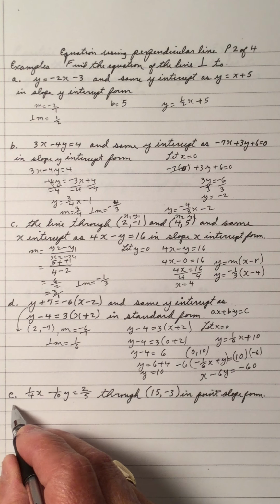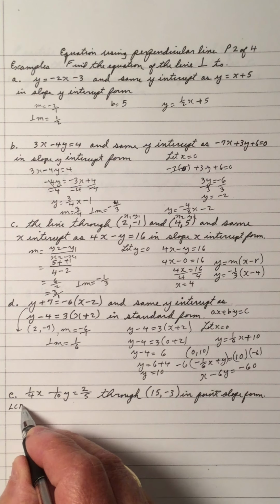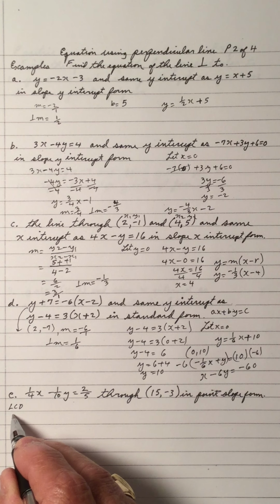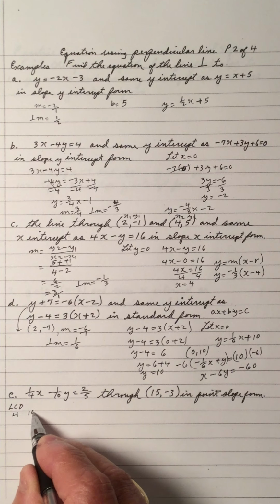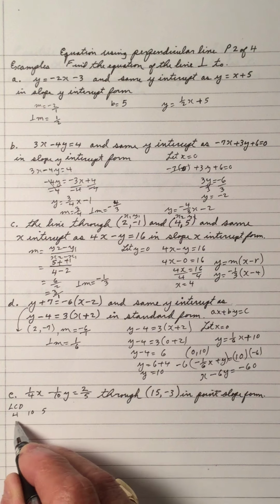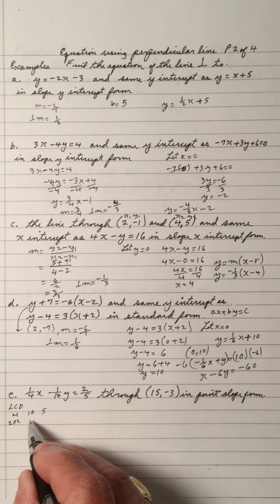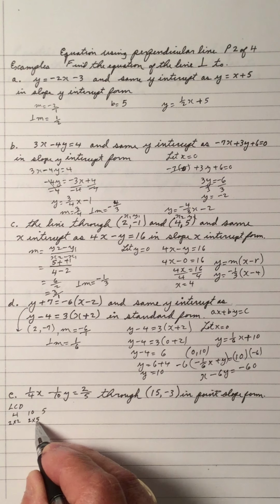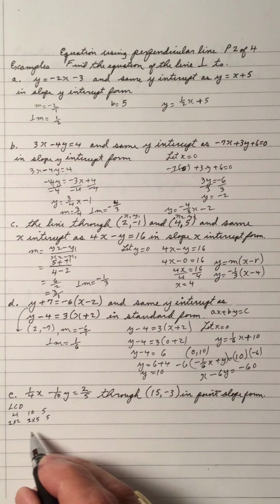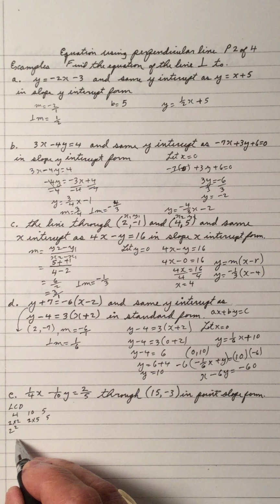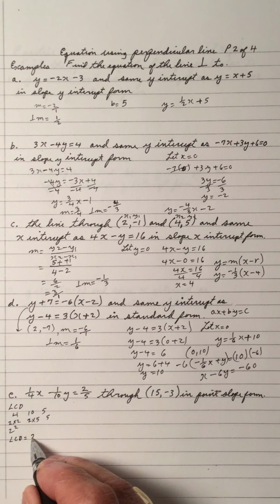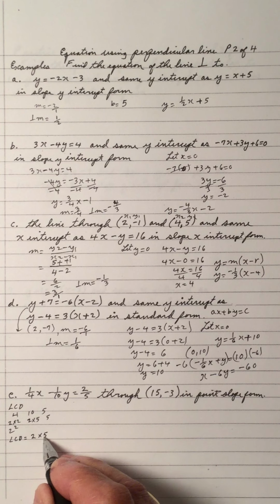So before we solve for y, let's find the LCD. We have a 4, we have a 10, and we have a 5. 4 is 2 times 2, that's 2 squared. 10 is 2 times 5, and we have a 5. So the LCD, like the least common multiple, we have a 2 and a 5.